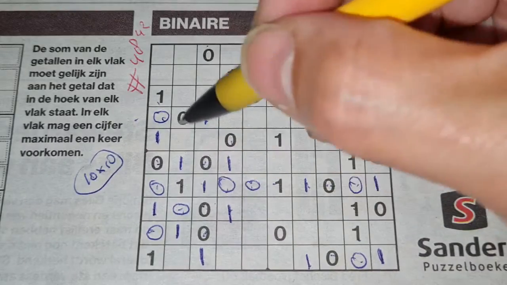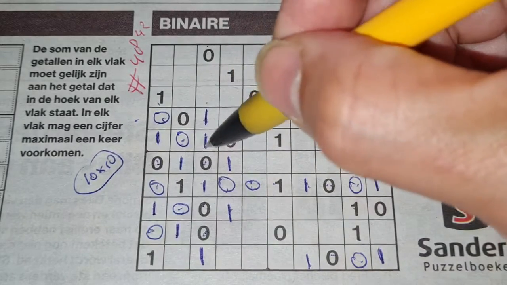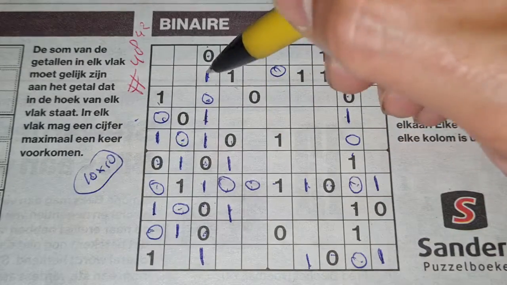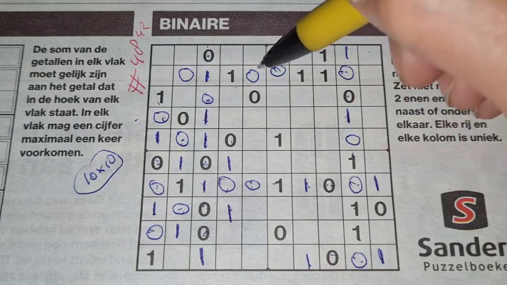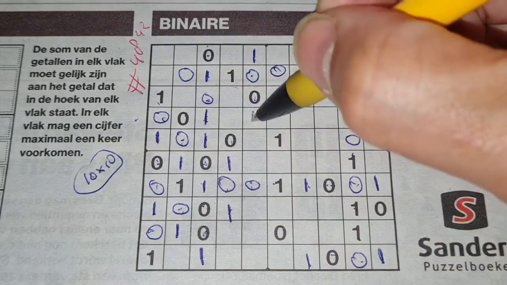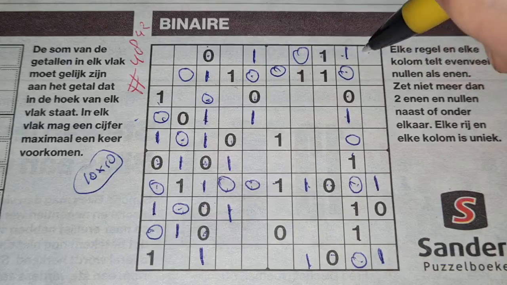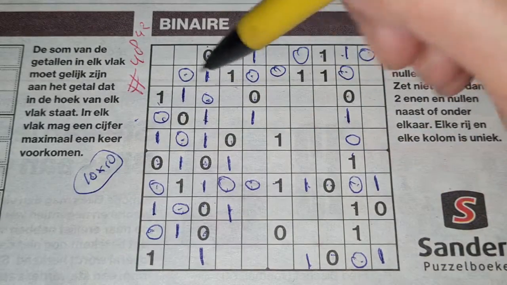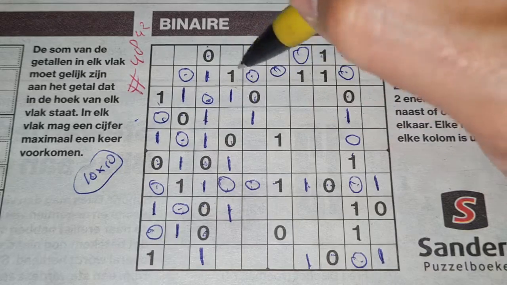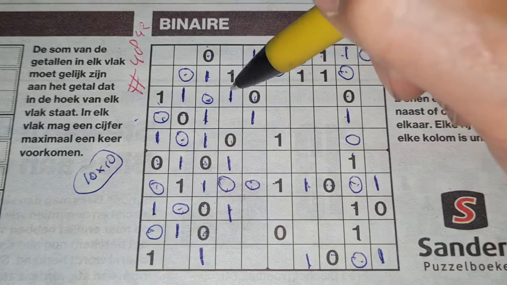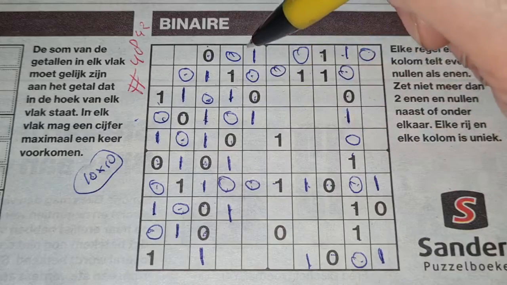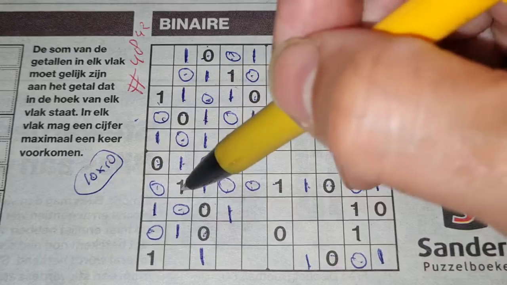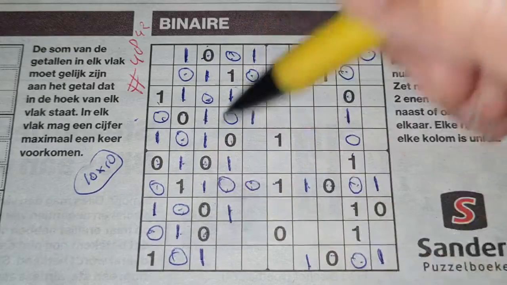Double 1, here no, there no. Between 2 0s comes a 1. Double 1, here no, there no. Between 2 0s comes a 1. Double 1, here no, there no. Double 0, here 1, there 1. Double 1, here no, there no. Between 2 0s comes a 1. Double 0, here 1, there 1. 1, 2, 3, 4, 5 1s. So the rest are 0s.